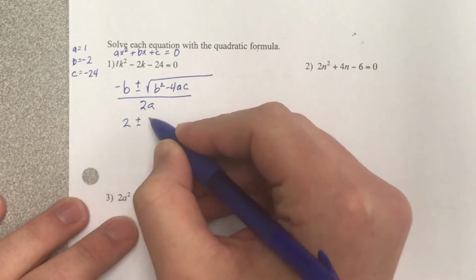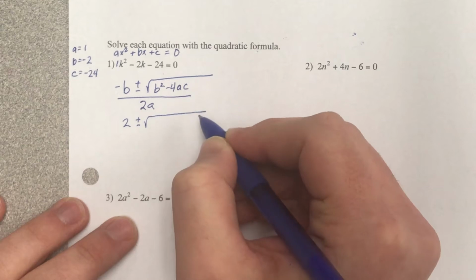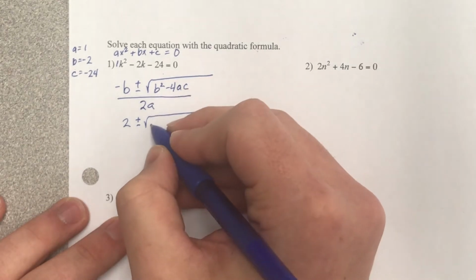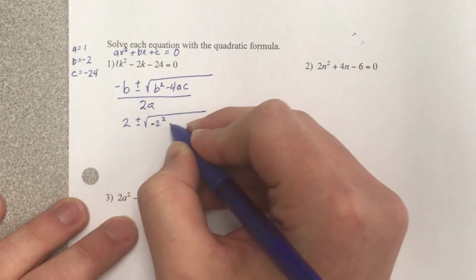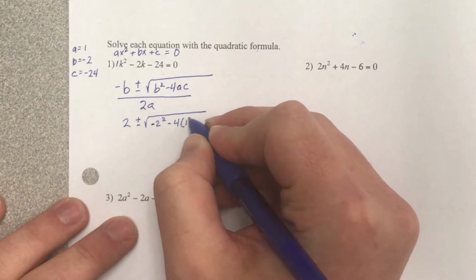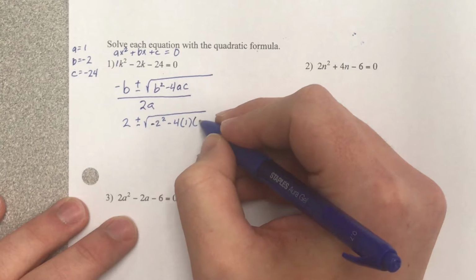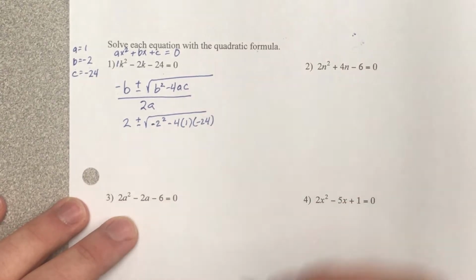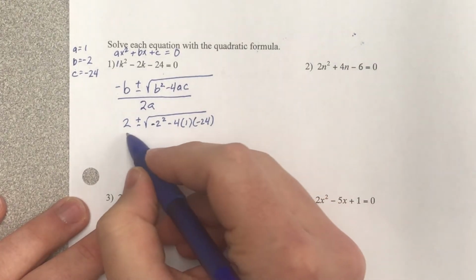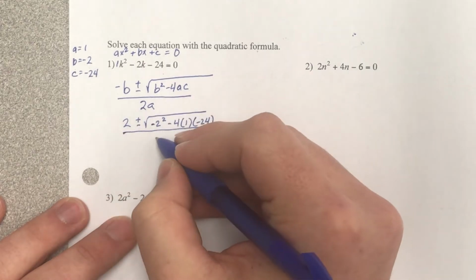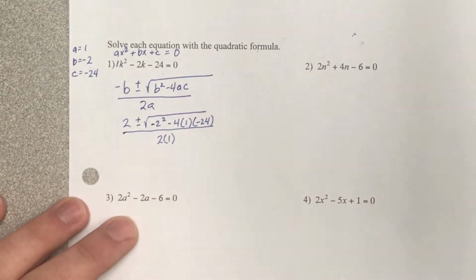plus or minus the square root of b squared, which is -2 squared minus 4 times 1 times -24. And we're going to put that all over 2 times a, and a is 1, so 2 times 1.